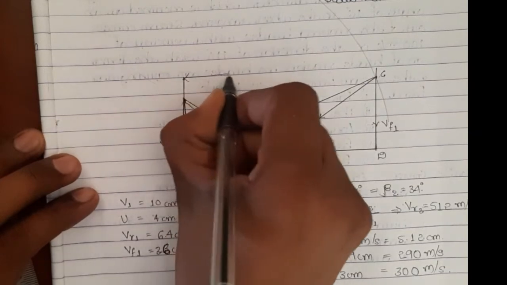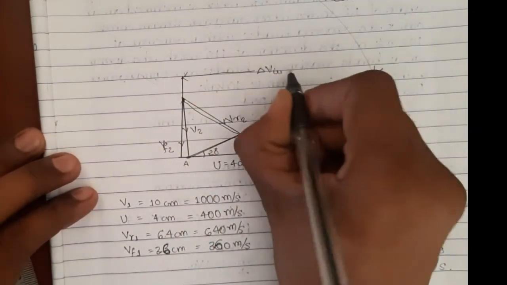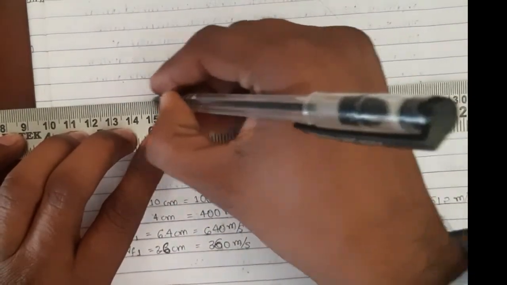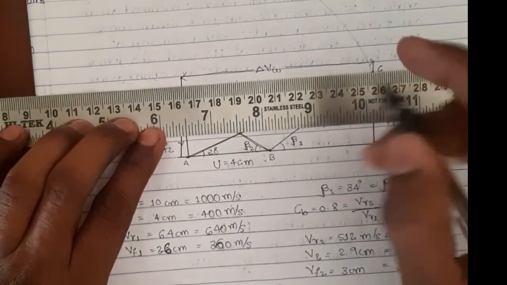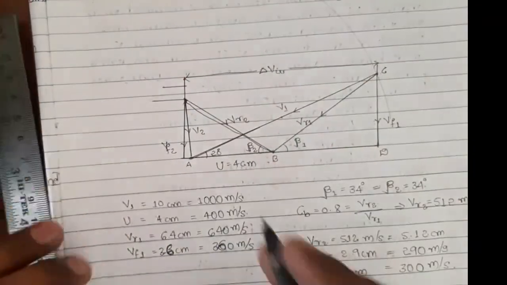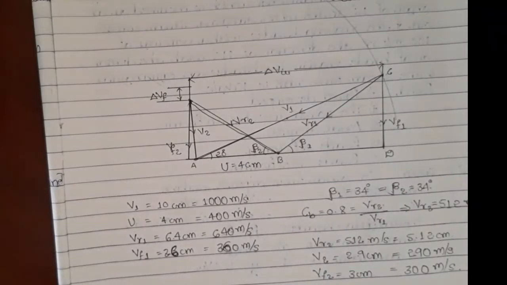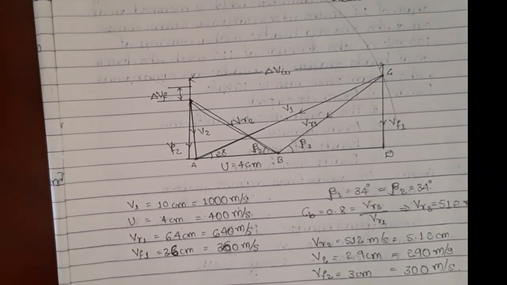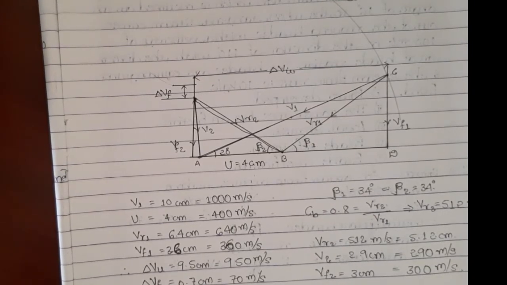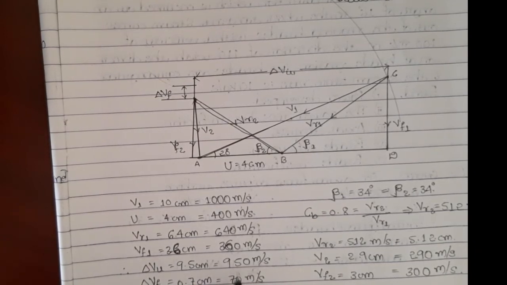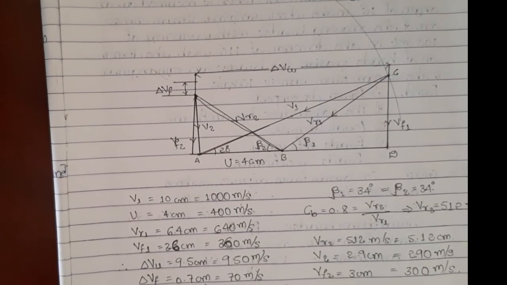If we measure this length, we will directly get delta Vu, and also the vertical difference between these two apexes will give us delta Vf, which helps us calculate the axial thrust. Therefore, now delta Vu is measured to be 9.5 centimeters, which is 950 meter per second, and delta Vf is measured to be 0.7 centimeter, which is equal to 70 meter per second. So this is about the calculation and the graph.